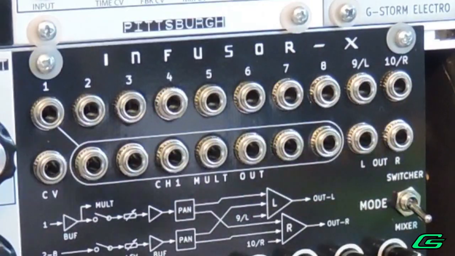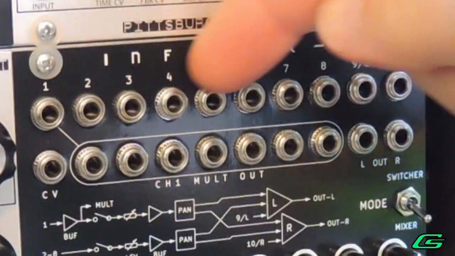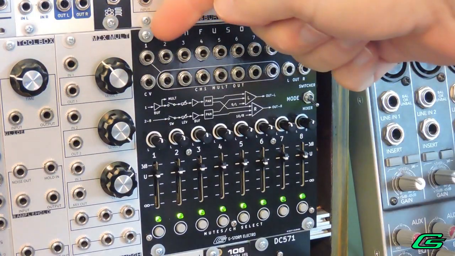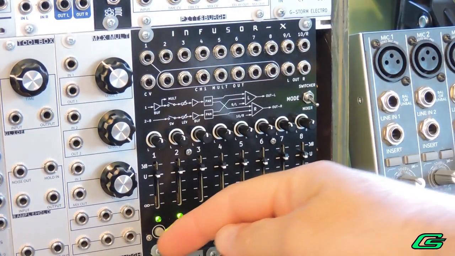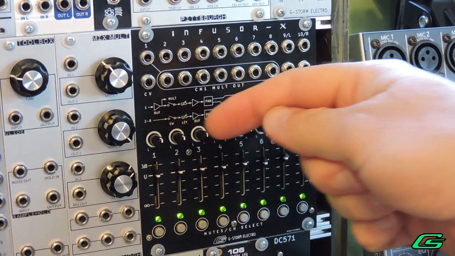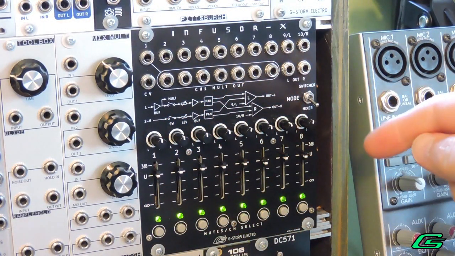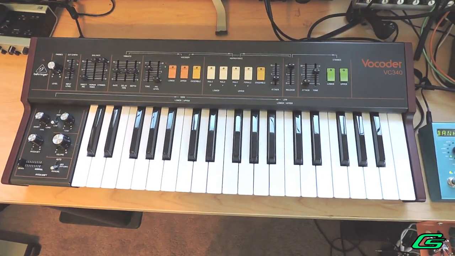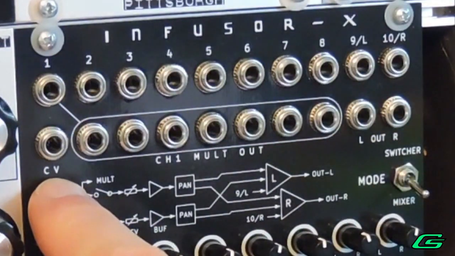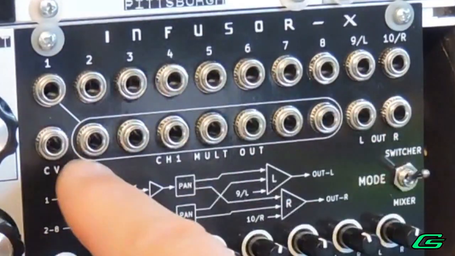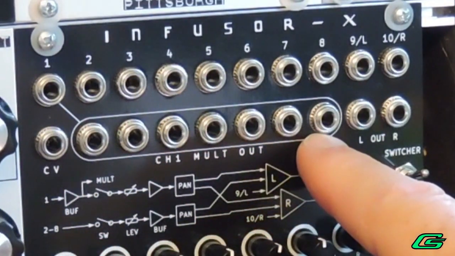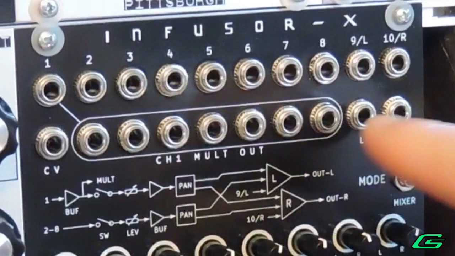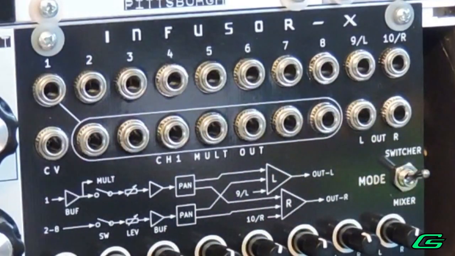Along the top of the module are the inputs, channels 1 through 10. Channels 1 through 8 will pass through the audio switch, leveler, and pan pot. Then on to the mixing amp. Channels 9 and 10 are left and right inputs that go directly to the mixing amp, just for your favorite synth or drum machine. The second row of jacks have the CV input for switcher mode, 7 buffered multiple outputs that are a copy of input channel 1, and a stereo output.